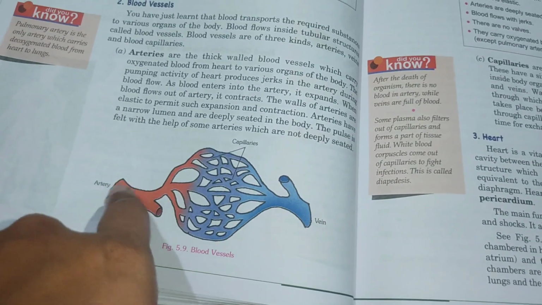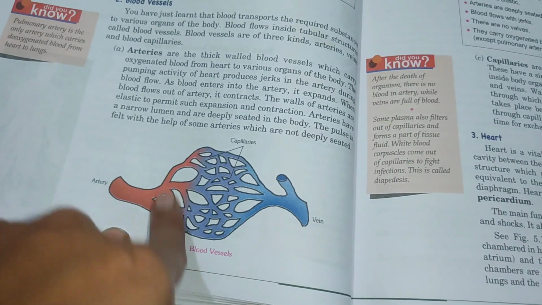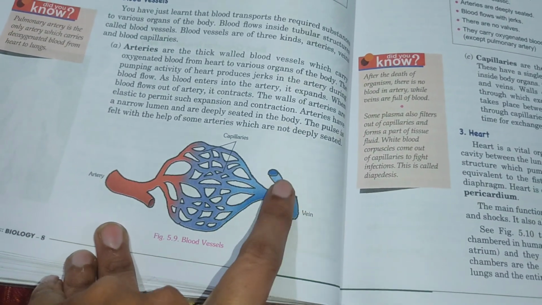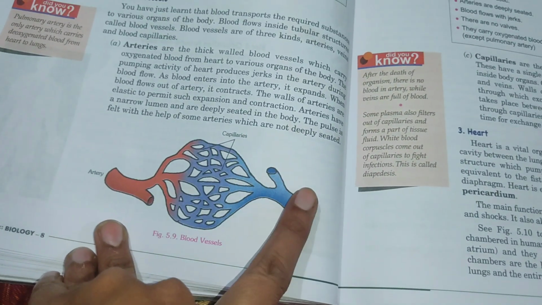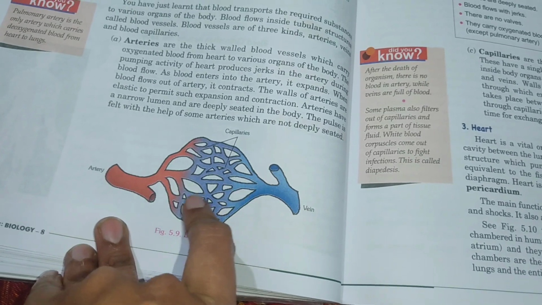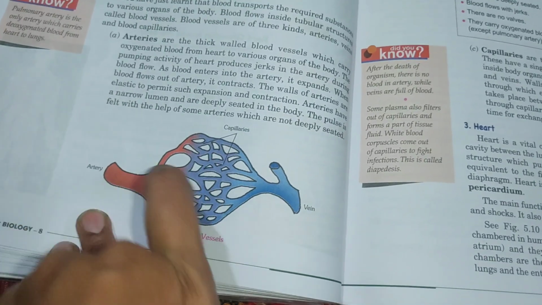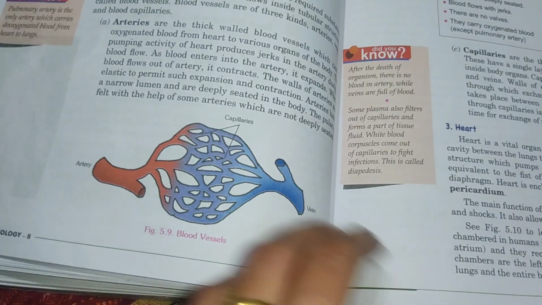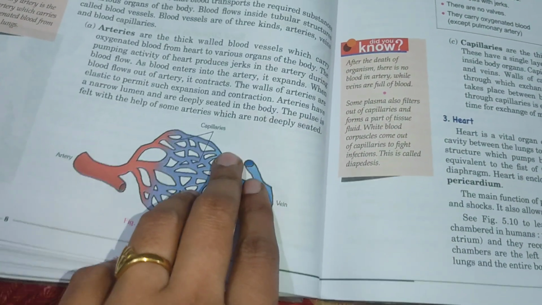Arteries are elastic so that contraction and relaxation take place and jerks occur. But vein walls are thin and not elastic, and with a very big lumen the blood just passes off. Valves are also present in the veins to prevent the backflow of blood and permit unidirectional flow.